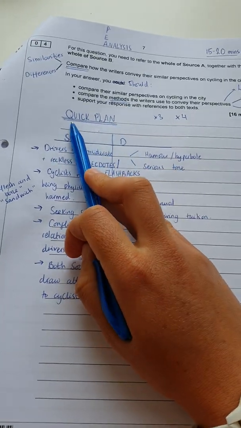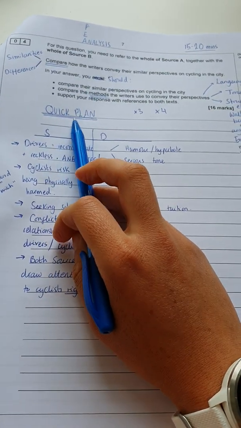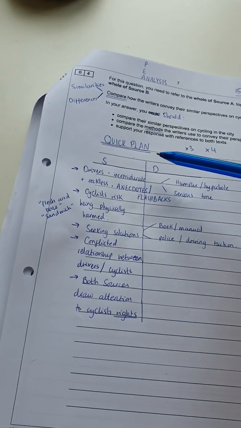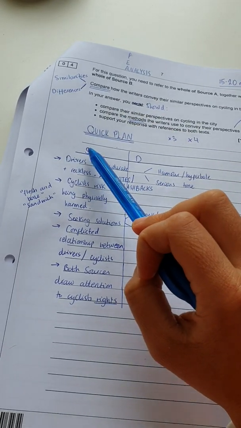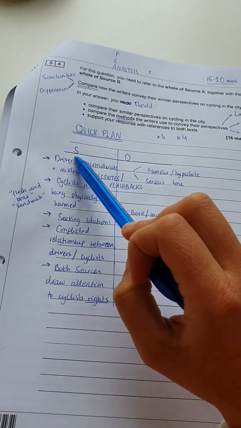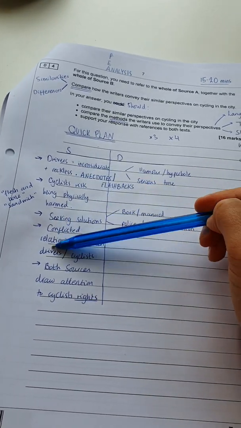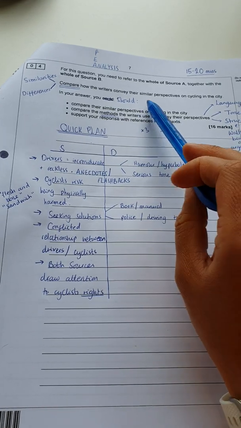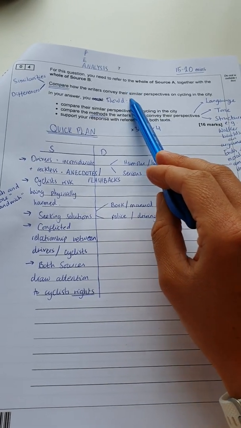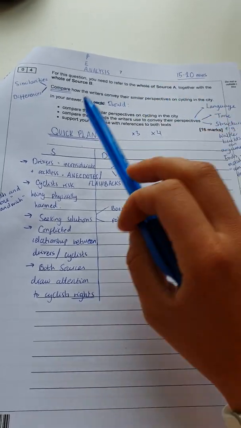I've managed to do a quick plan before I have started. I recommend that you do the same. It might not be as detailed as this, but I'd recommend just writing a list of similarities and differences between the two sources. As you can see, I've got a lot more points for similarities, which is expected because the question is talking about similarities in general, but I've still got a few differences that I can talk about.